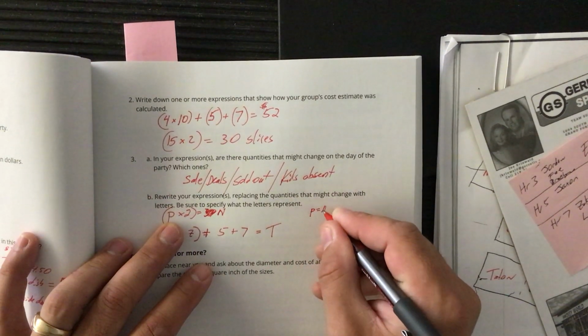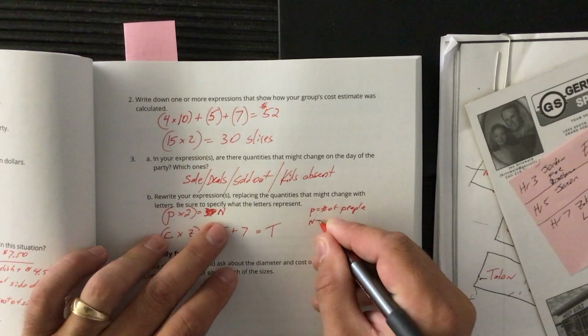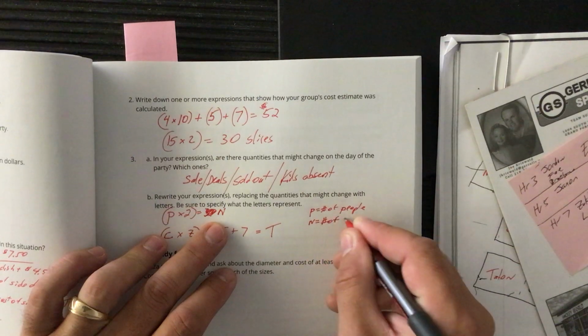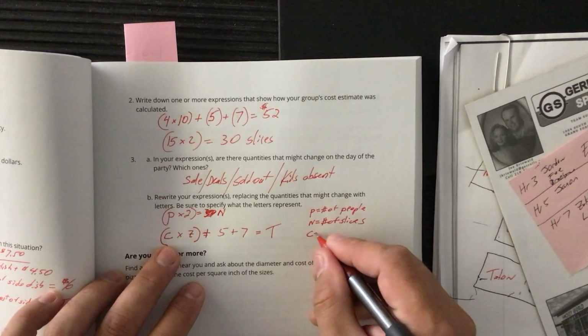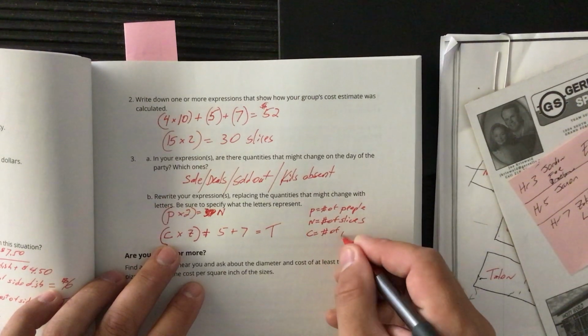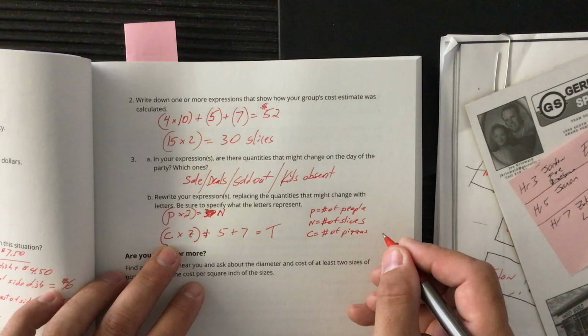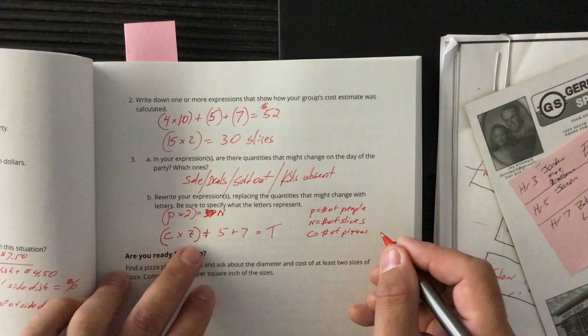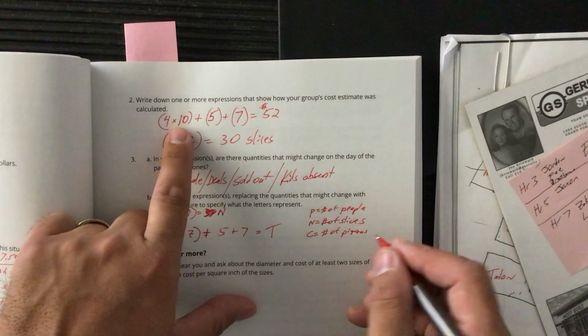P represented number of people. N represented number of slices needed. C represented number of pizzas. But Z was pizza. No, C was the number of pizzas. That's why we should put Z for the cost of pizza. Z was the cost of pizza. Okay.